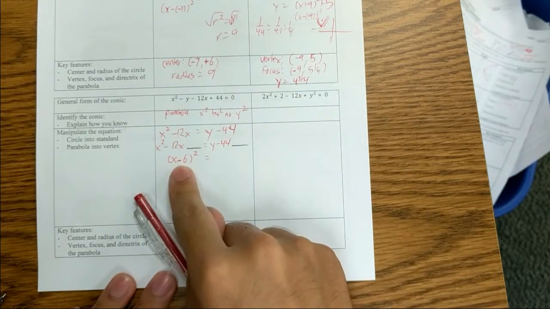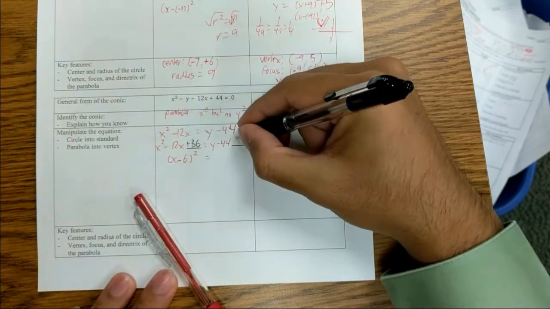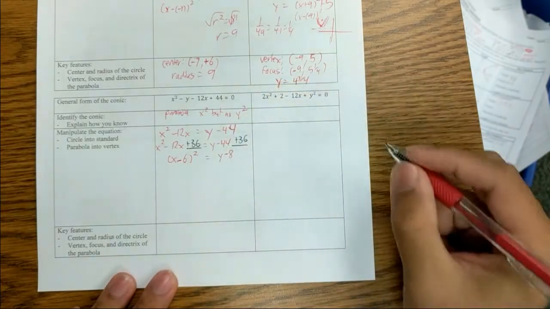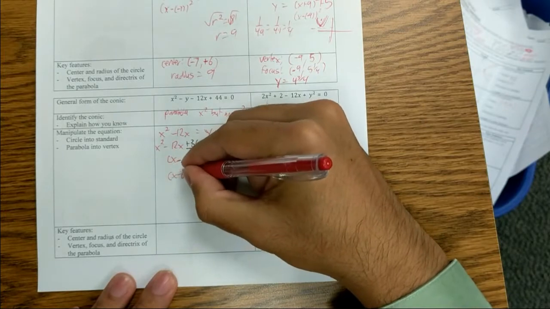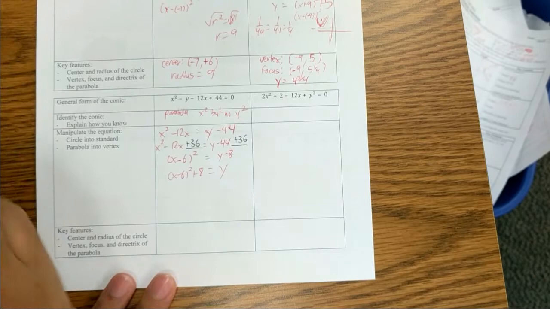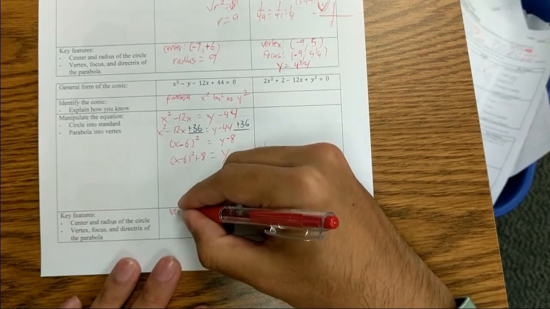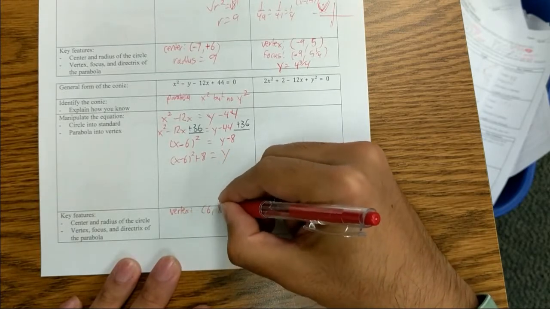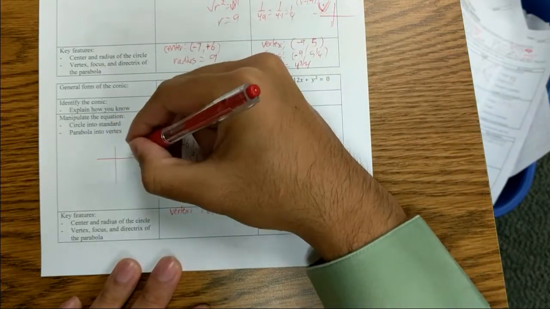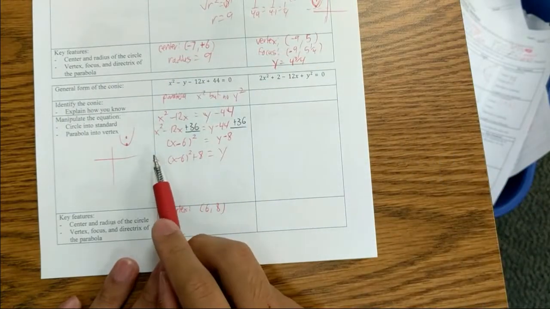So in order to get a -6, I would have to square it. -6 times itself is +36. Okay, and I'll just add the 8 over. Okay, so the vertex is h comma k. Okay, my a value is +1, so this one opens upward, so the focus is above again.